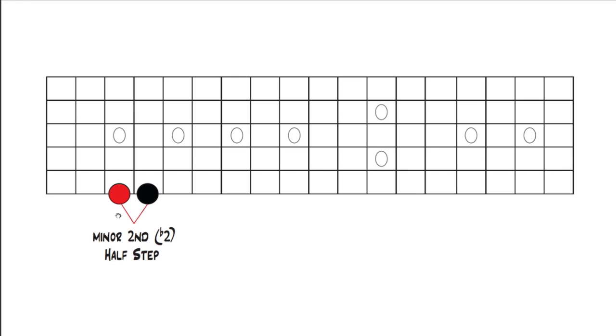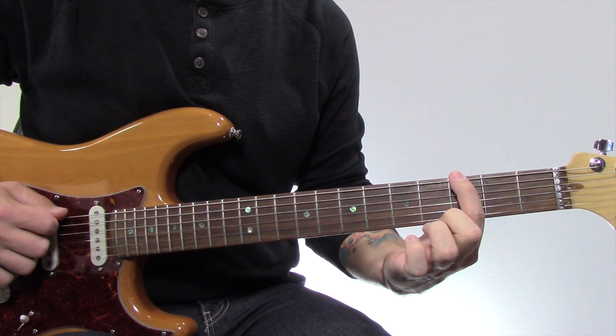So our first interval is called a minor second or a flat 2, and it's a half step apart because, like I said, a half step is your smallest interval. If you're going from one note to the next note on the same string, a fret up, that's a half step apart. The interval name is a minor second, or also known as a flat 2.